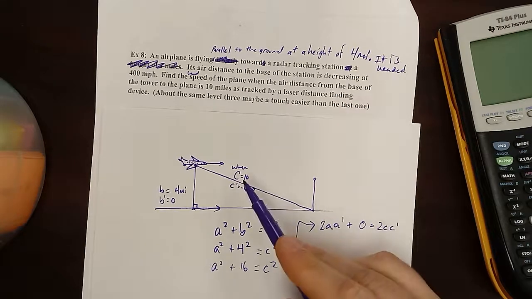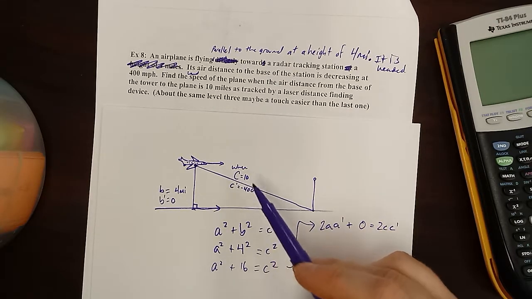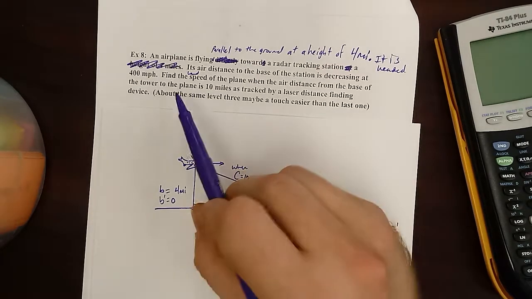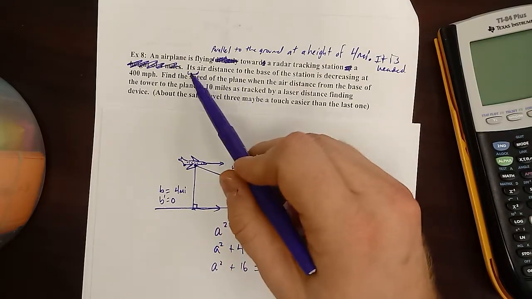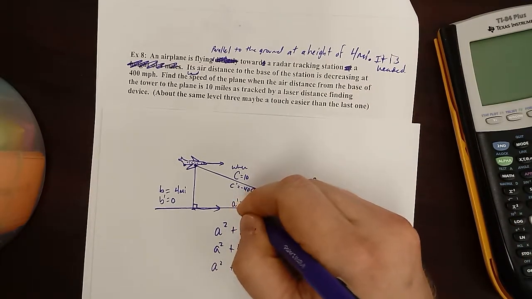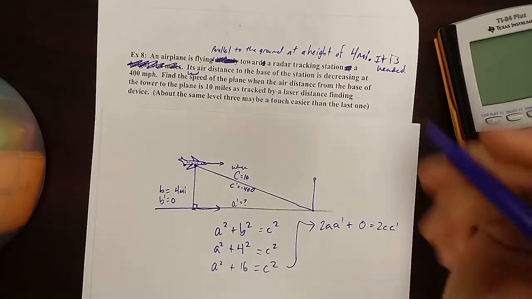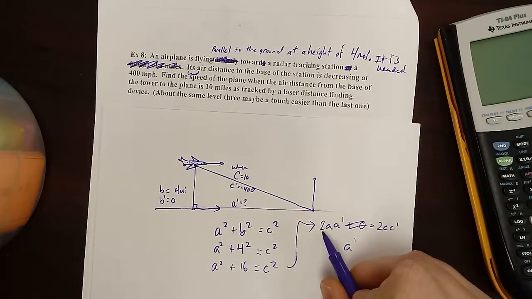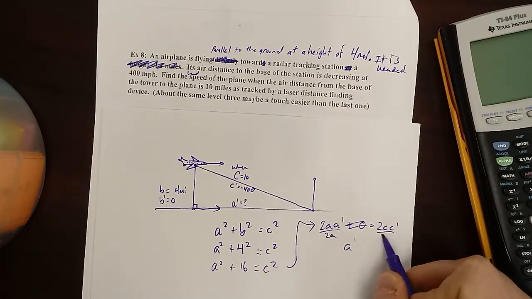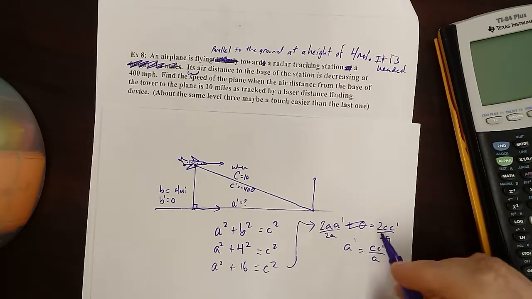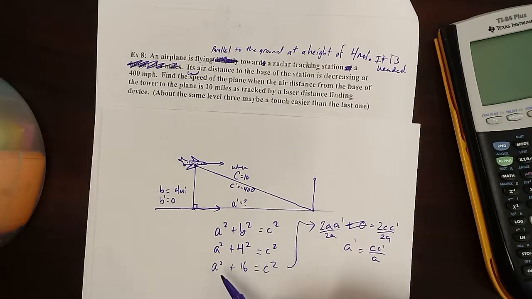And if I'm trying to solve for, what am I even trying to solve for? The speed of the plane. Oh, right, the land speed of the plane. So I want to know what a prime is when c is 10. Since I'm going to want a prime, we need to divide both sides by 2a, and get a prime is equal to c c prime over a. Well, I'll have to find out what a is.